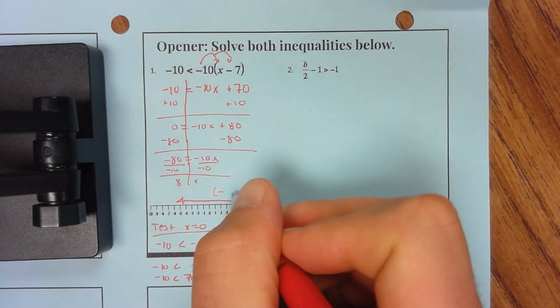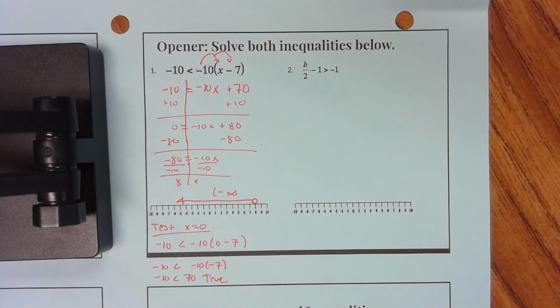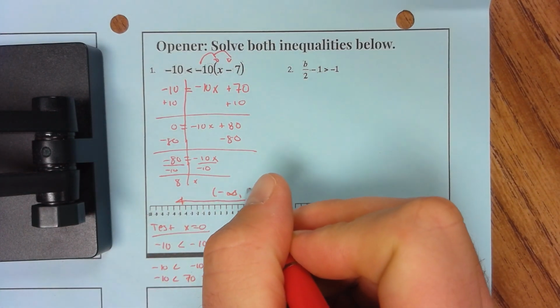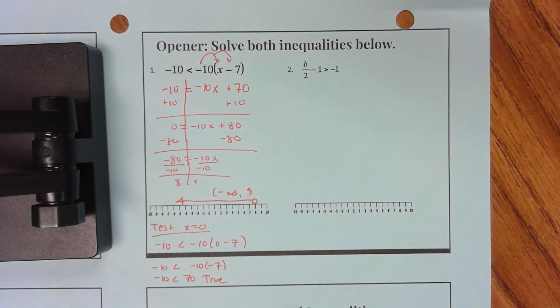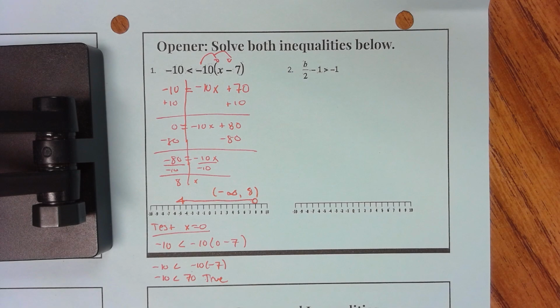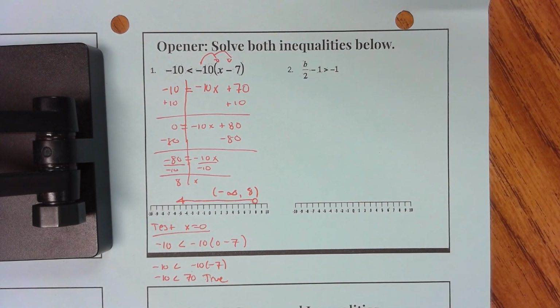So in interval notation, it's an open parenthesis. Always an open parenthesis on infinity because we'll never get to that specific value. And then the rightmost value is 8, or the biggest value is 8. With it being an open circle, again, we just use a regular parenthesis. Okay, again, when it's filled in, that's the only time you're going to use a square bracket.